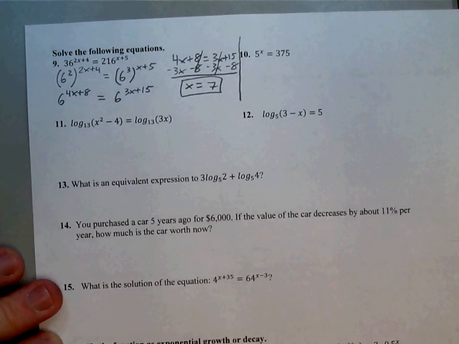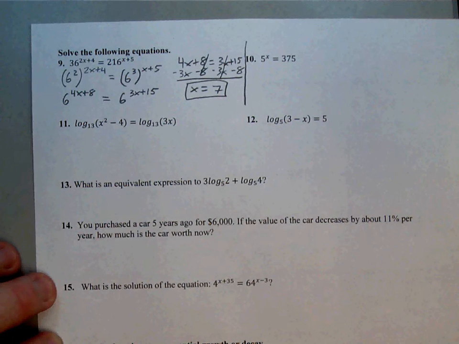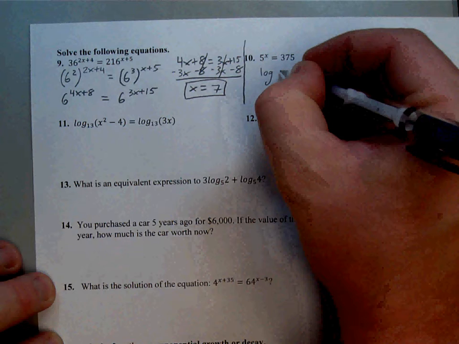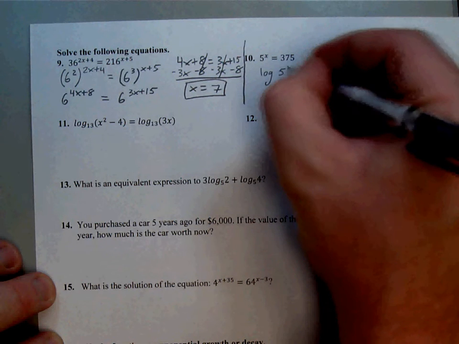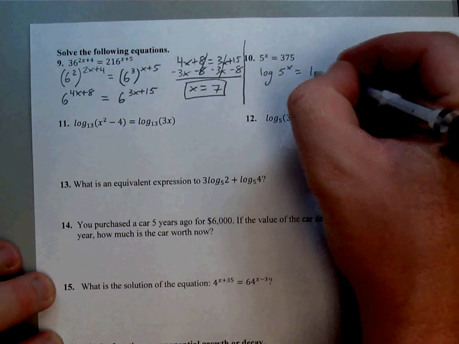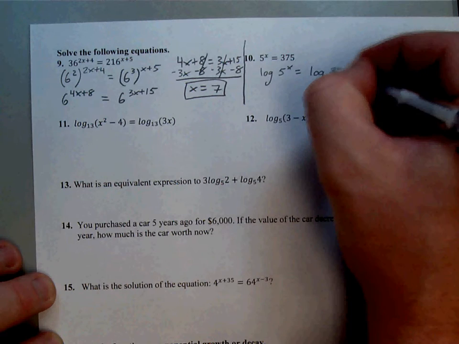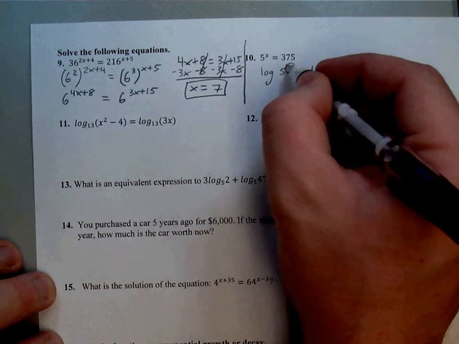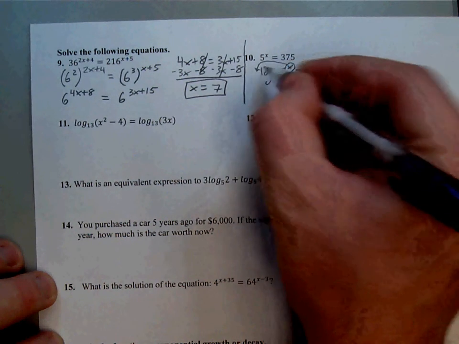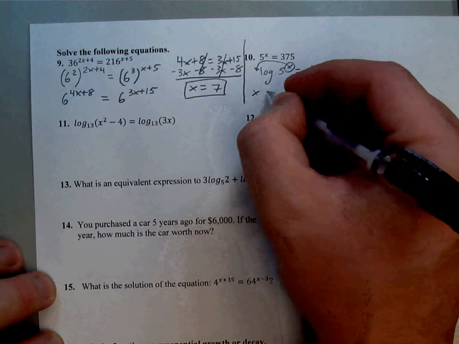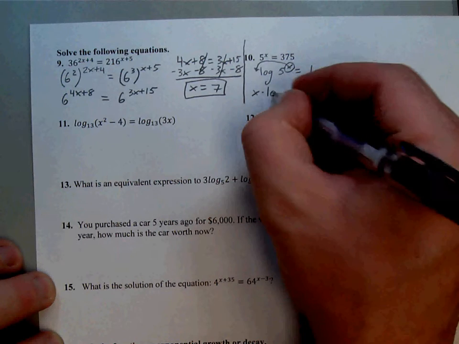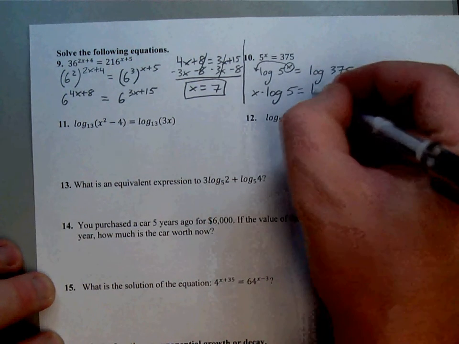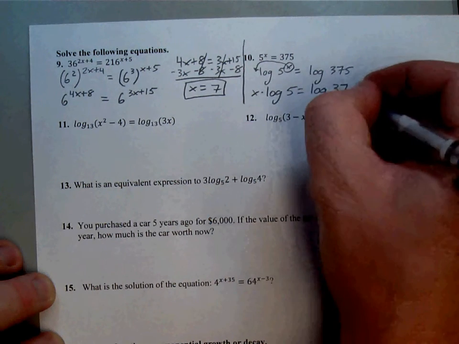Number 10. It's an exponential equation. To solve it, I'm going to log both sides. So I'm going to write the word log in front of the left side. I'll write the word log in front of the right side. There's an exponent inside this log, so we move it in front. That's the product, or the power property, rather. So we could write this as x times log of 5 is equal to log of 375.